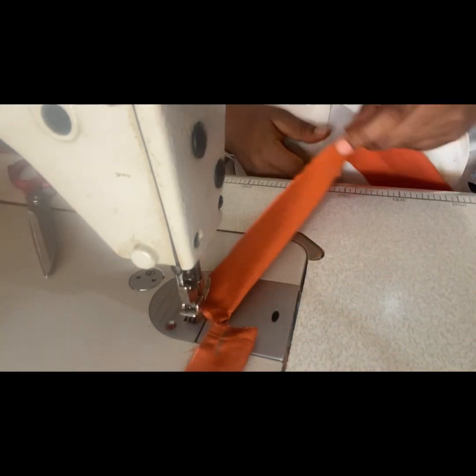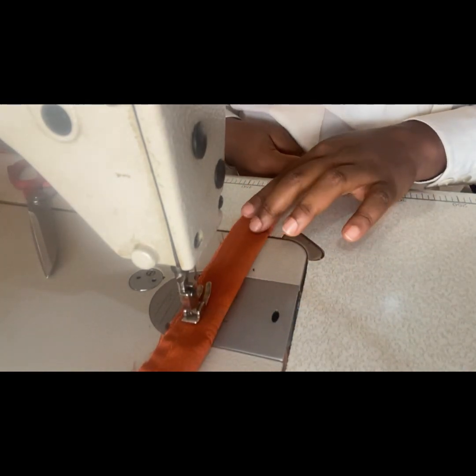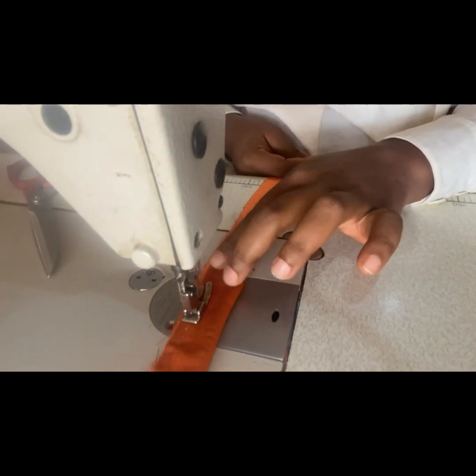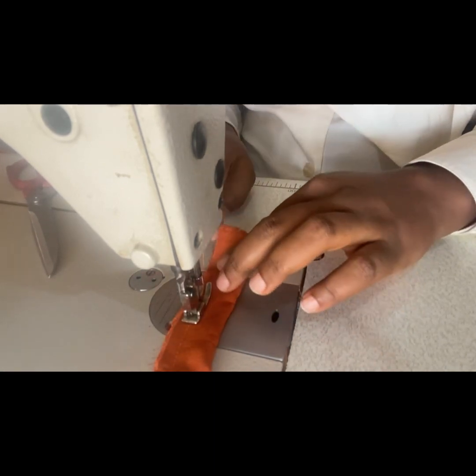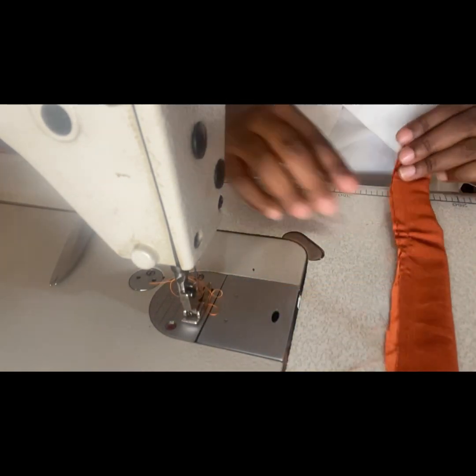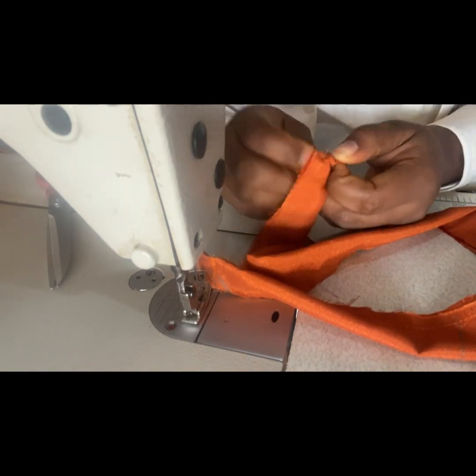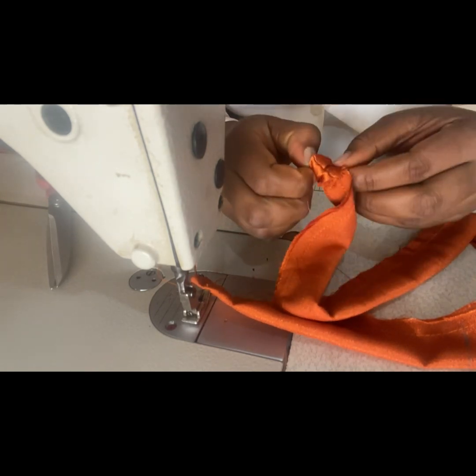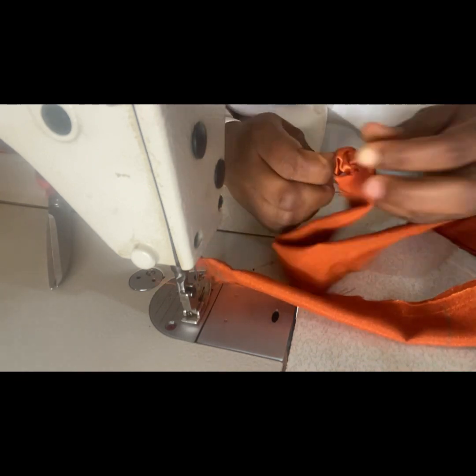All right, so remember not to take too much, except you added extra allowance for that. All right, so this is what we have. I'll just use a width of about 1/2 inch to do the sewing of this. So once this is done, I'll go ahead and turn my rope all the way. I'll turn it all up. Then after turning it up, I'll give it a very nice press before I go ahead to attach it to my dress.